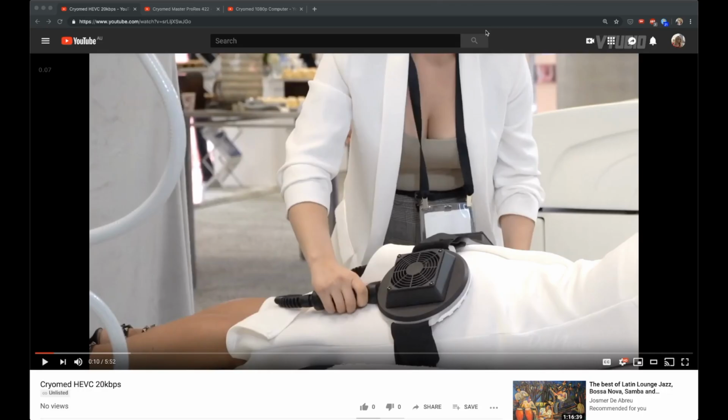Alright, let's whittle this down on the actual YouTube page. And we can see here, this is the maximum HEVC version. This one is ProRes, and this is 1080p computer. And let's look at the actual knuckles, because this part's very interesting. So computer, you can see the knuckles. ProRes, you can see the knuckles. However, HEVC, look at that. Look at the detail. It just disappears.